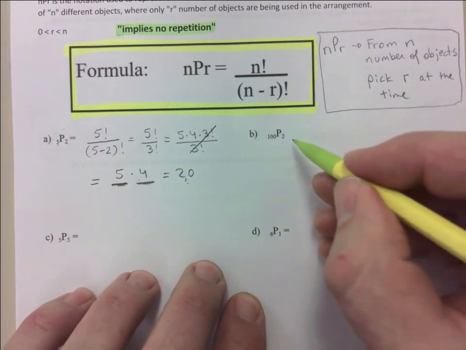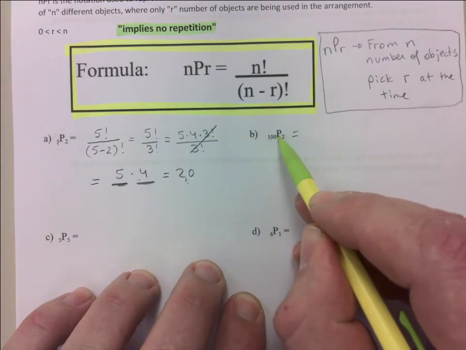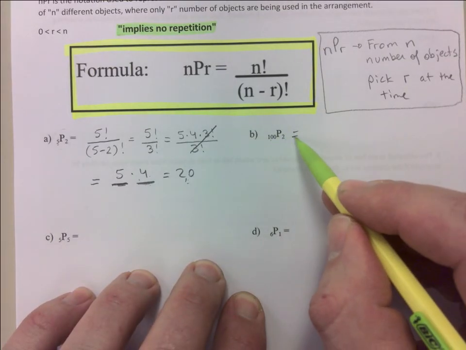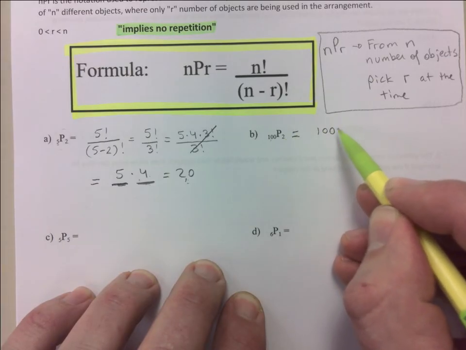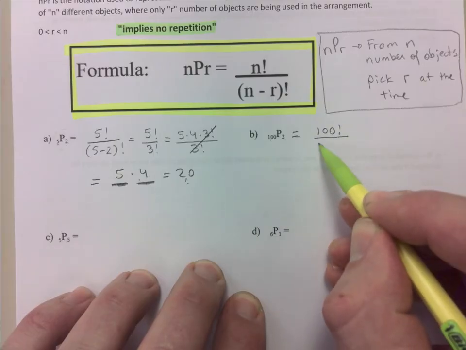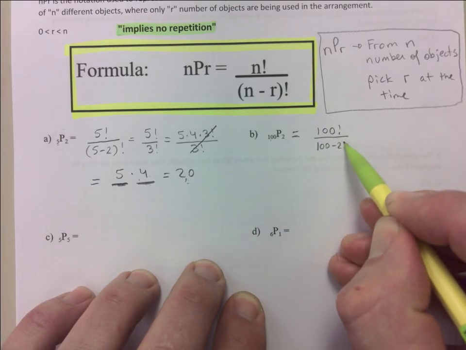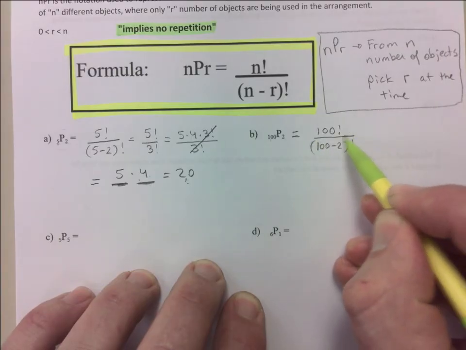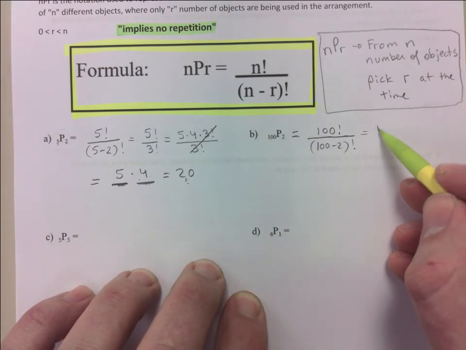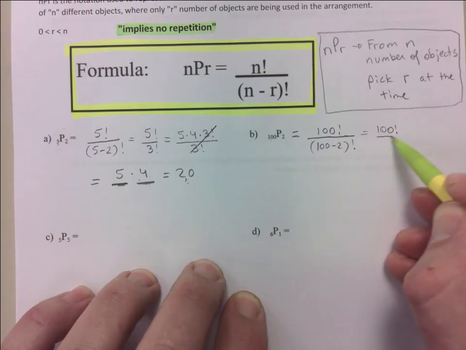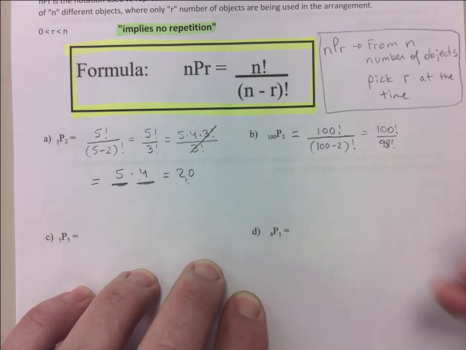Let's do this one here. 100 pick 2. From 100 students, we'll pick 2 at a time. Let's do the actual formula. I know it's a little tedious, but I need you to know how to do it, just in case. This would be 100 factorial over 98 factorial.